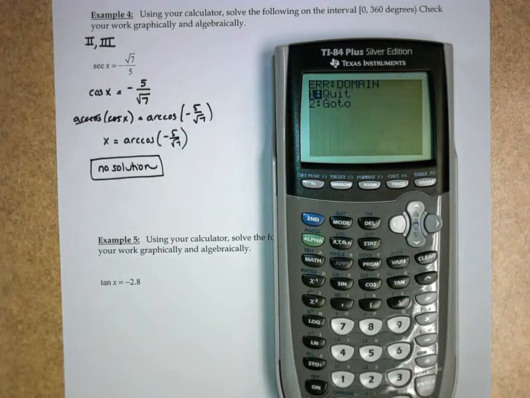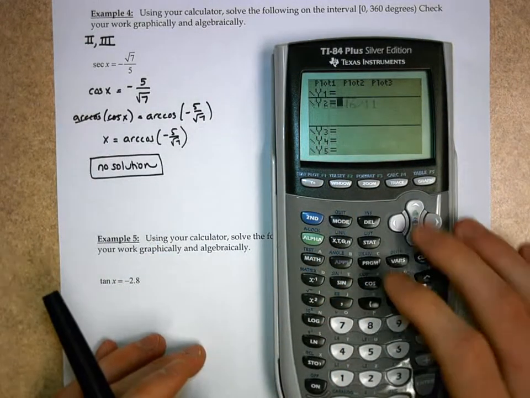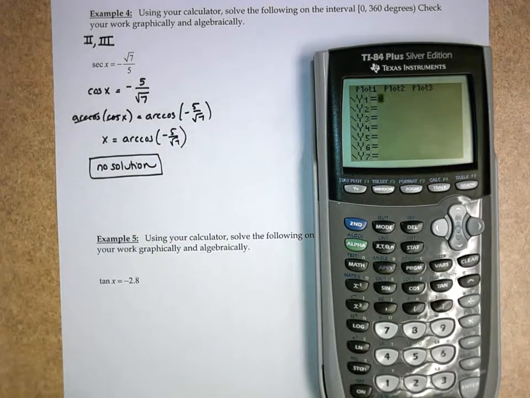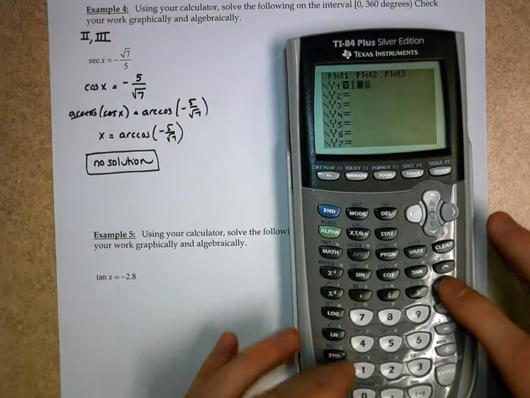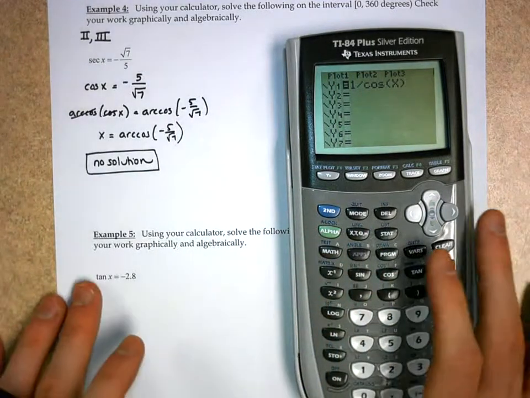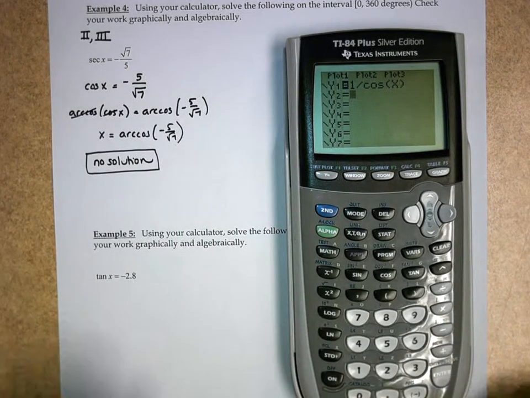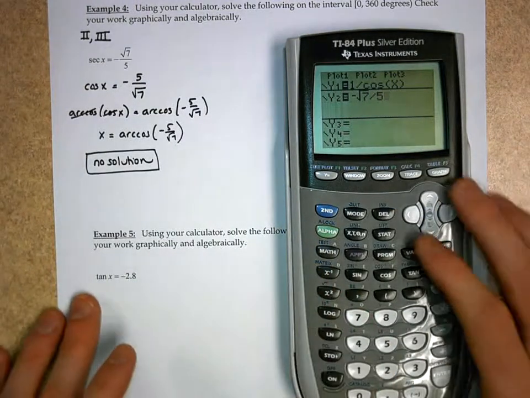Domain error tells me my function is undefined and there is no cosine value that's negative 5 over square root of 7. So we want to check this graphically, and we need to go back to our original function to check that. So let's plug in to my y1. I obviously can't check this algebraically since there's nothing to plug in, but if we're going to check this graphically, in y1 we'll do 1 divided by the cosine of x, which you know is the secant of x. We can't plug secant directly in. And then we'll say y2 is going to be negative square root of 7 divided by 5.